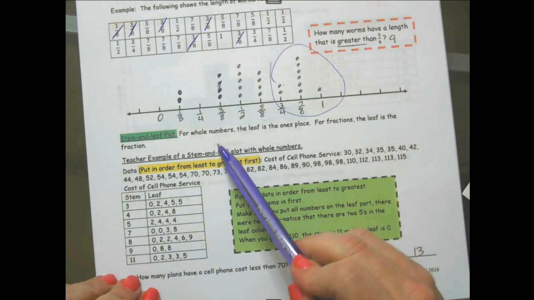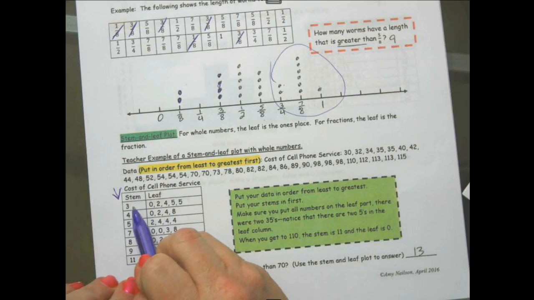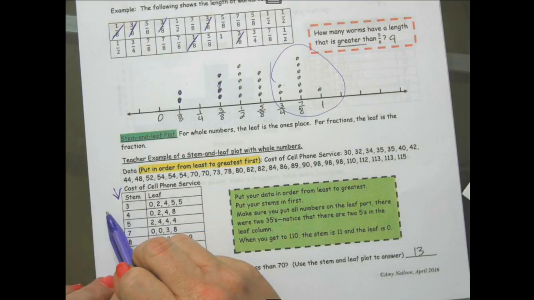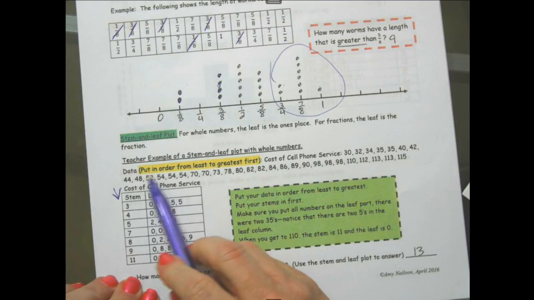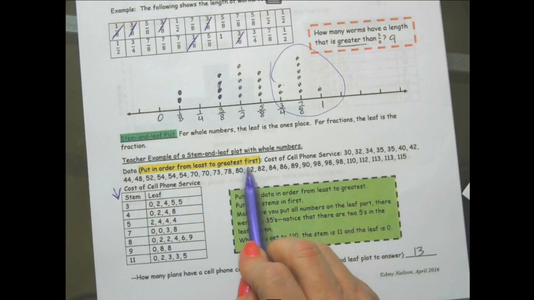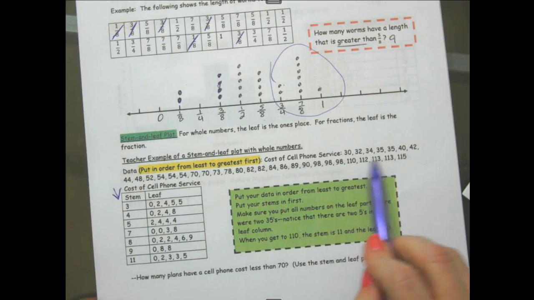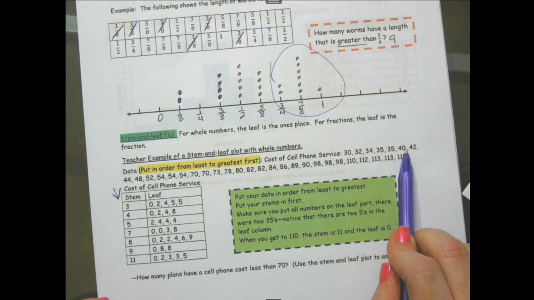Stem and leaf. Remember, this is your tens place and up. And this leaf is always going to be your ones. You put it in order from least to greatest first. So here is all the numbers. It's in order here for you.